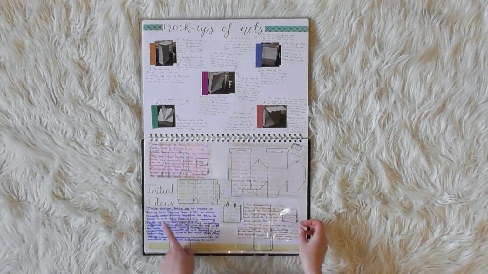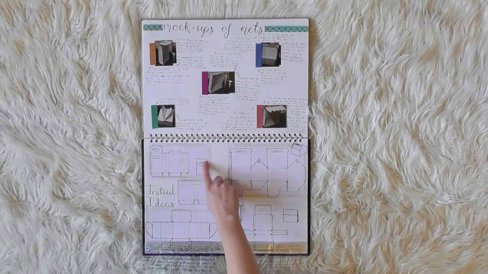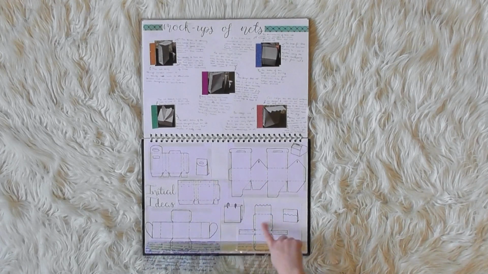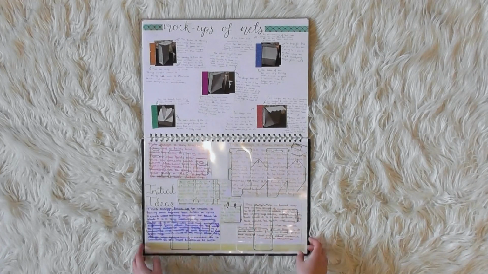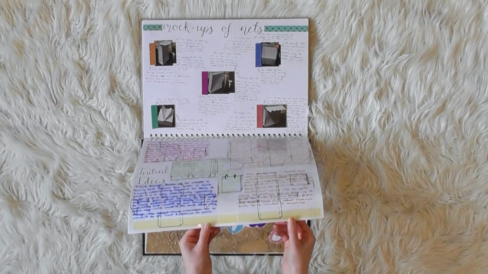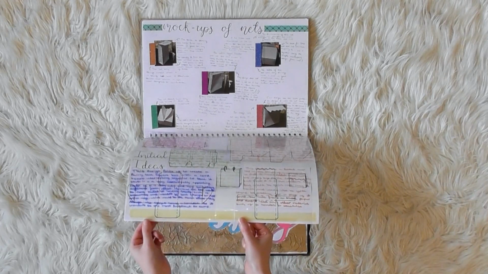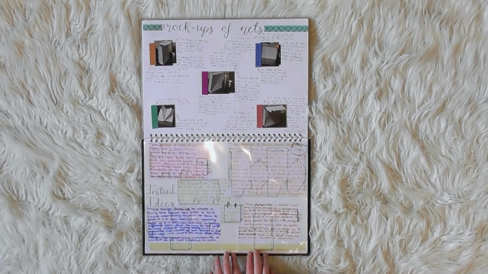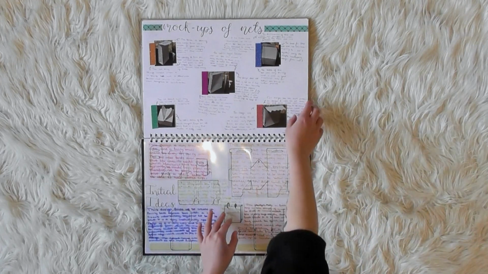I did the same here with my initial ideas. I drew nets and then the final thing of what each of these bags would look like, and then wrote over the top of those. You can see how old this is because that is double-sided tape, which was completely clear at the time. I think I finished my GCSEs in 2019, so this book is like 6 years old. It's been through a lot.